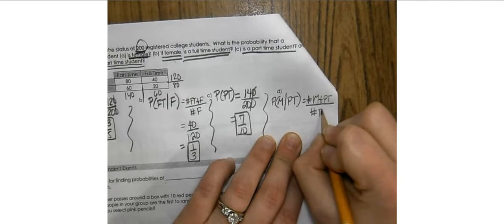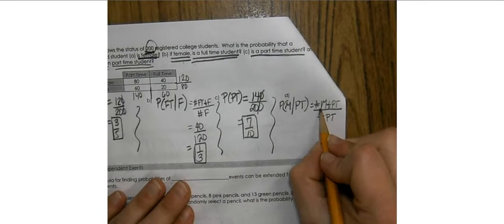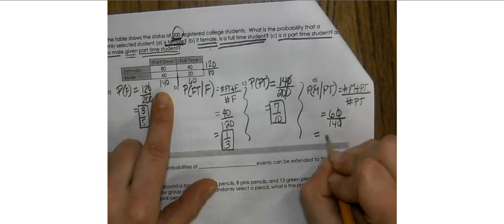And what was given is part-time students. So the number of male and part-time students is 60. So that's going to be equal to 60 divided by the total number of part-time students, which is 140. Eliminating the 0, 6 out of 14 can be simplified to 3/7. And that is our answer.